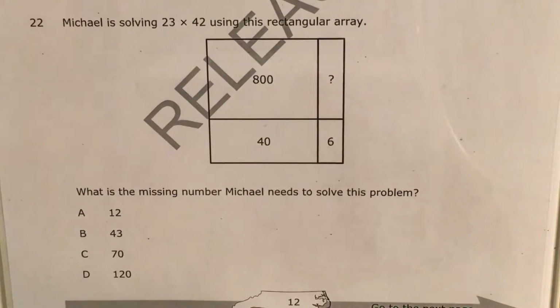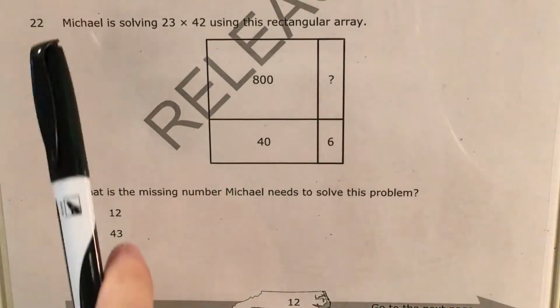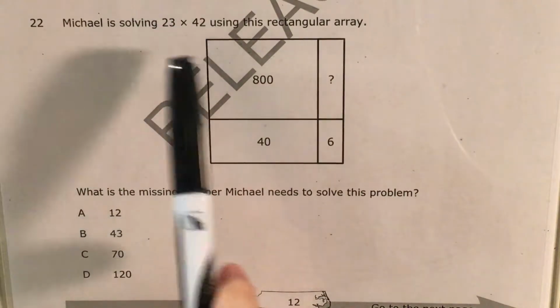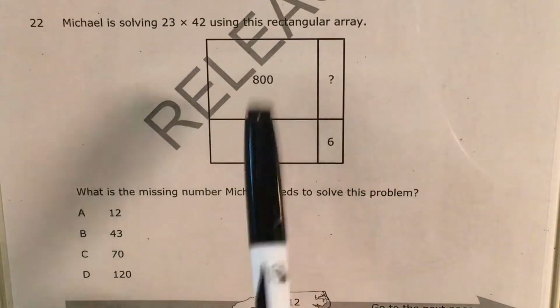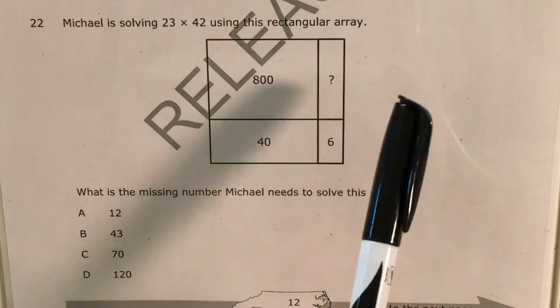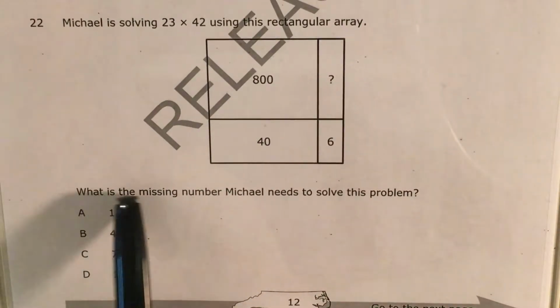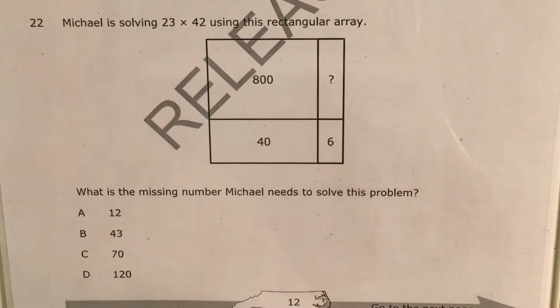This is Mr. W. Today we're going to tackle question 22 in the 4th grade math questions that North Carolina released this past school year. We see that Michael is solving 23 times 42 using this rectangular array. You may also know it as the box method of multiplying. And we're trying to figure out what the missing number that Michael needs to solve the problem is.